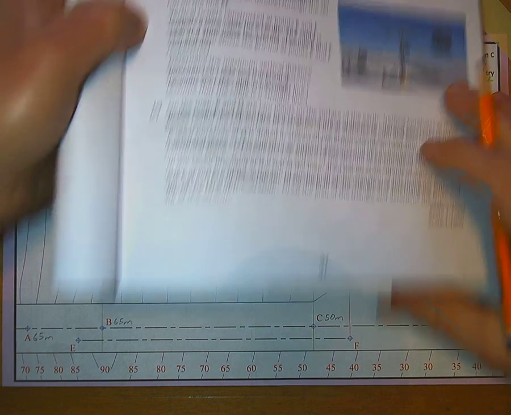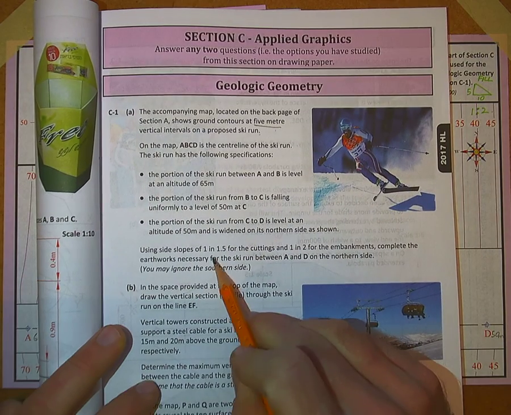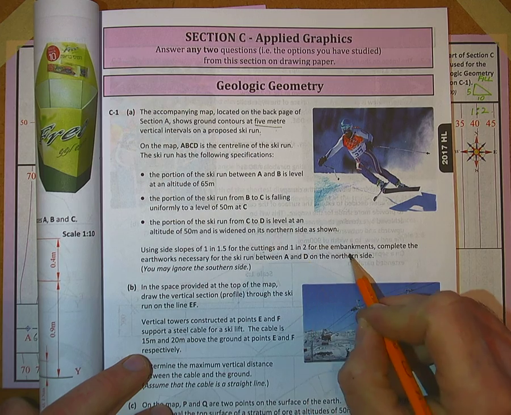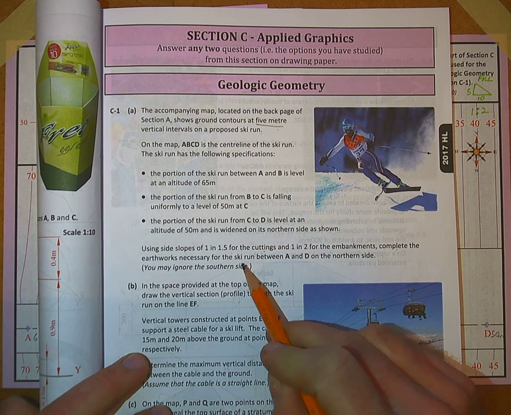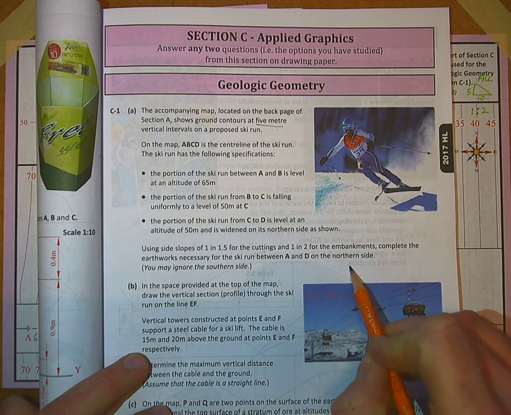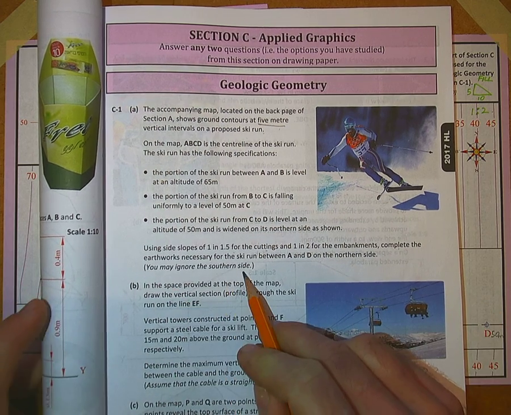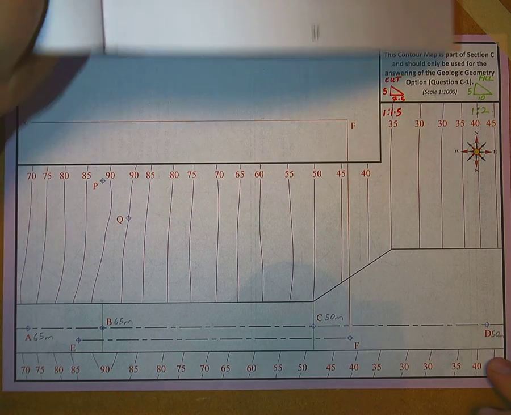Now, you're told they're using side slopes of 1 in 1.5 for the cuttings, and 1 in 2 for the embankments. Complete the earthworks necessary for the ski run between A and D on the northern side. So between A and D. You may ignore the southern side, you're told, so we don't have to worry about it down below here.